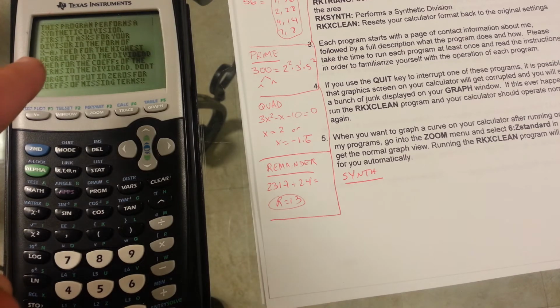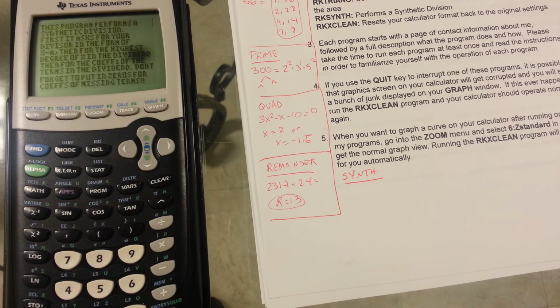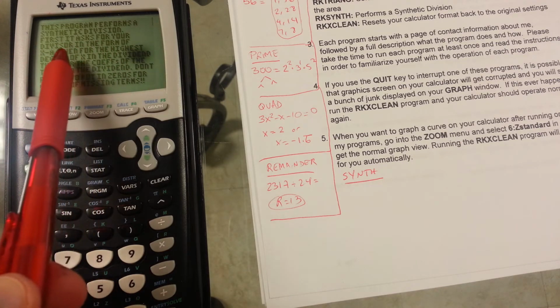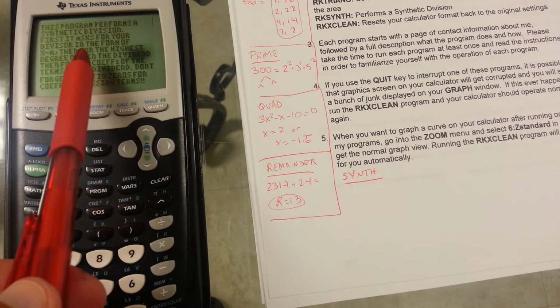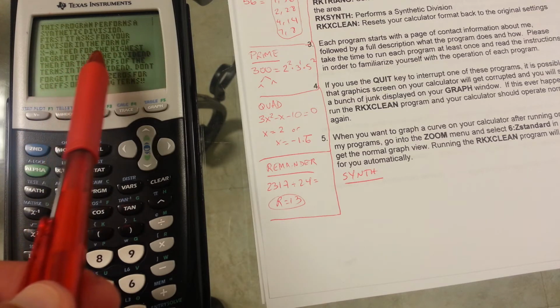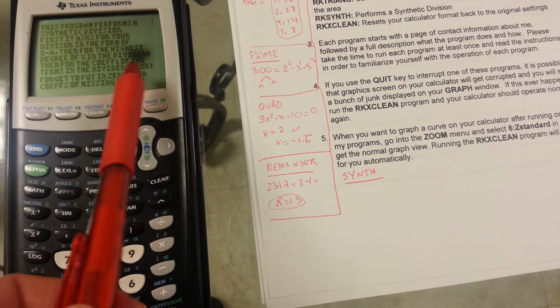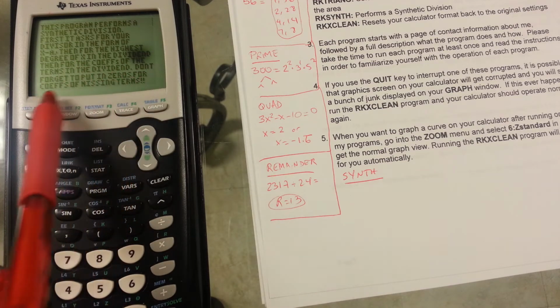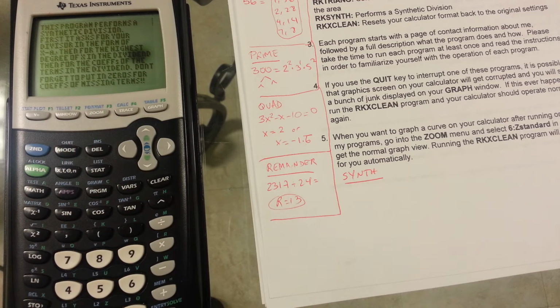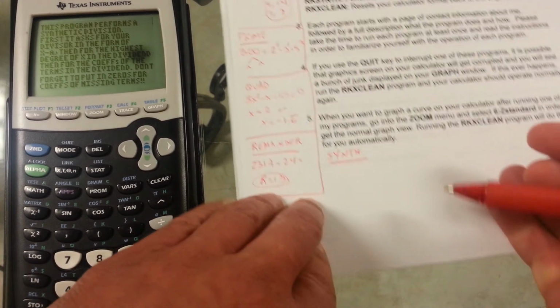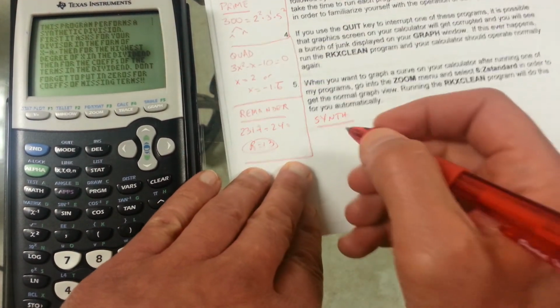The first menu reads, this program performs a synthetic division. First, it asks for your divisor in the form of x minus a, then for the highest degree of x in the dividend, then for the coefficients of the terms in the dividend. Don't forget to put in zeros for coefficients of missing terms. Okay, so let's write an example and figure out how this works.